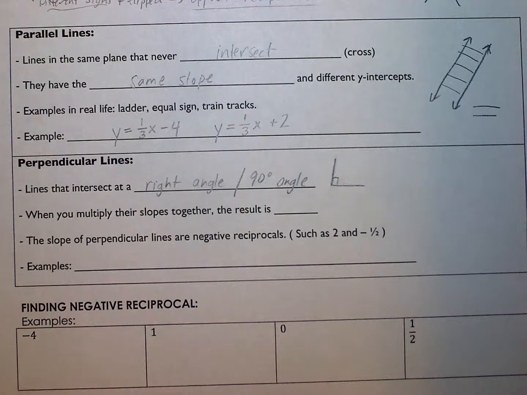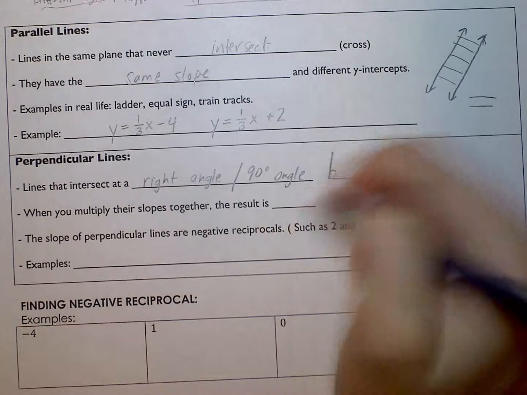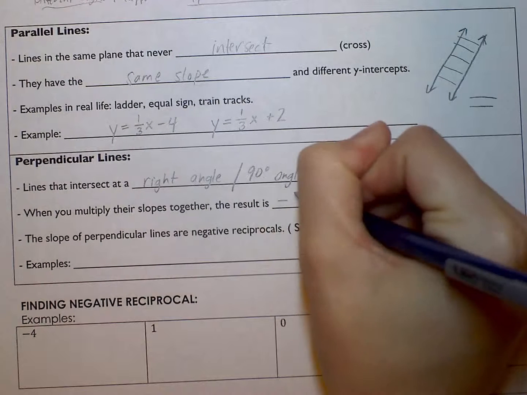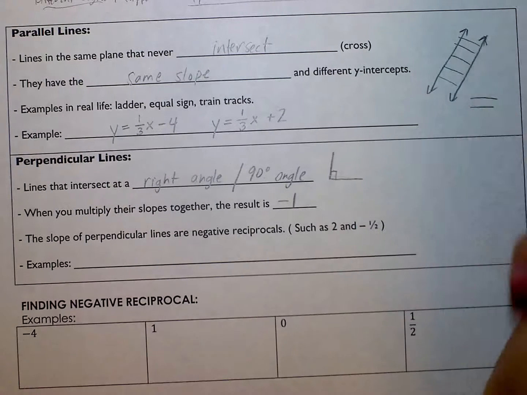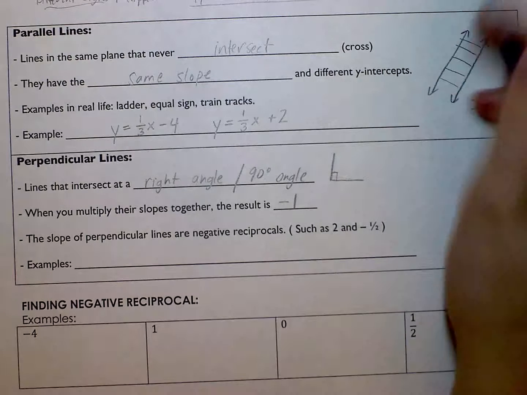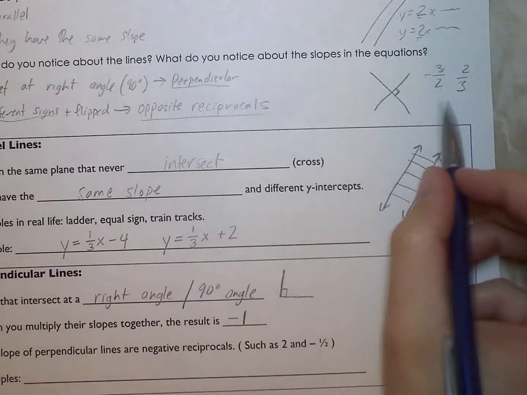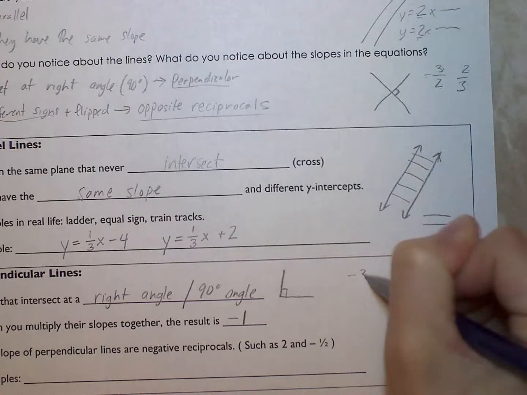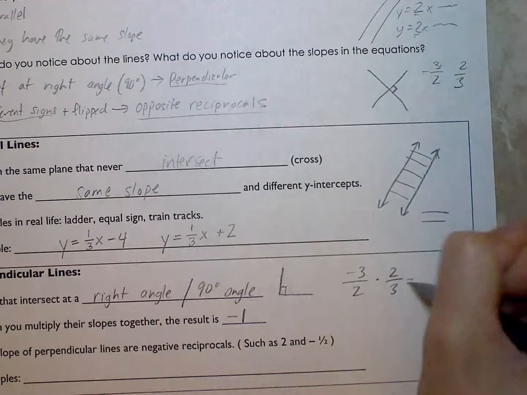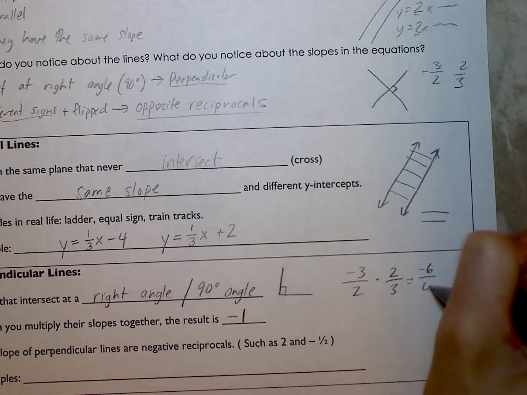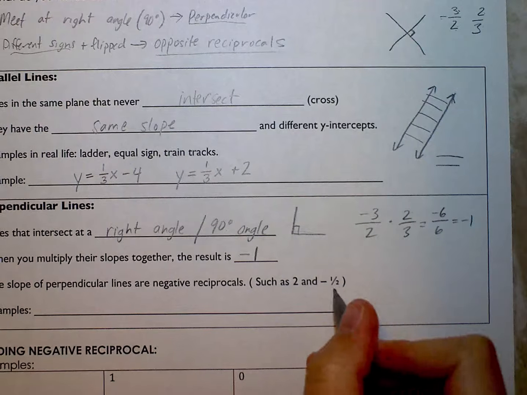Now, their slopes is a little more complicated. They're not the same. When you multiply their slopes together, the result is actually -1. And so just a few examples of that, right? If I have, for example, this, I'll use this and I'll show you. -3/2 times 2/3. Look what I get. -6/6, which is -1.